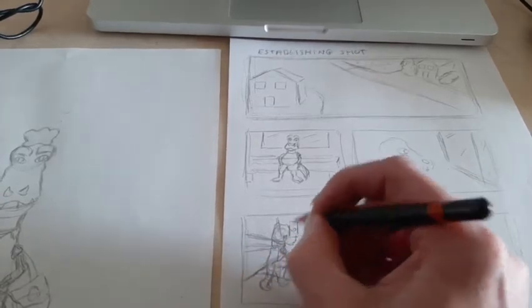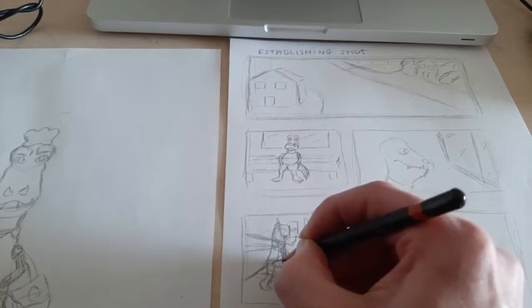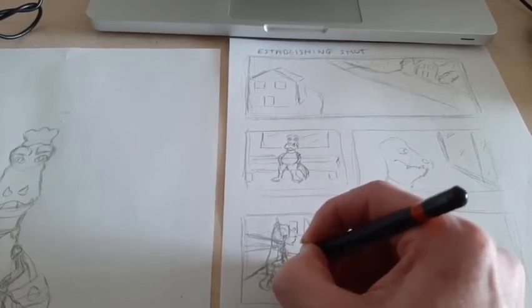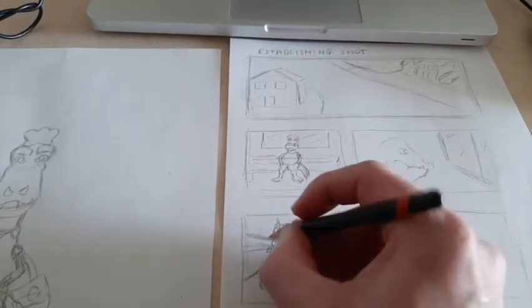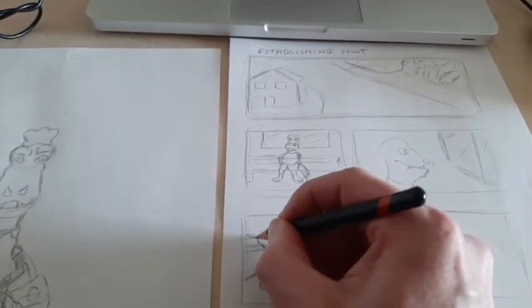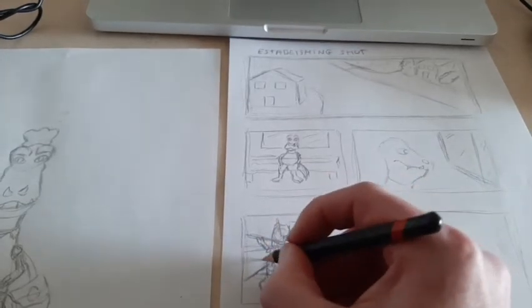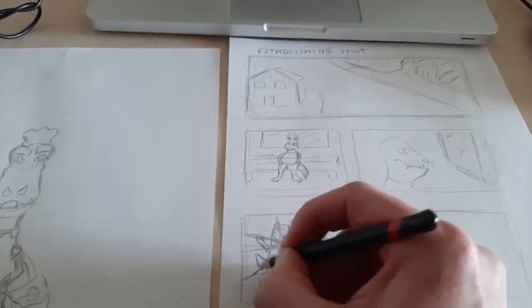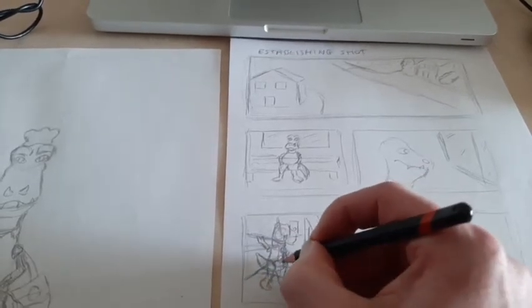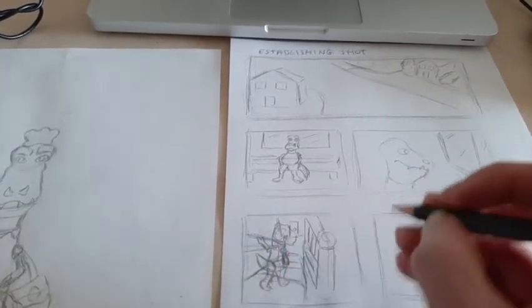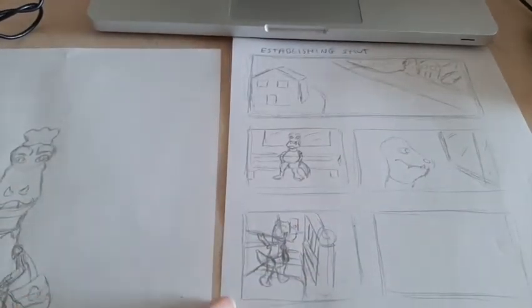You see I'm using my proportion stick man again. Try and make it a little bit clearer.